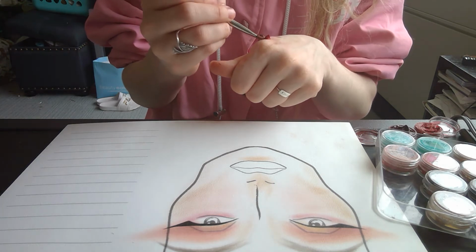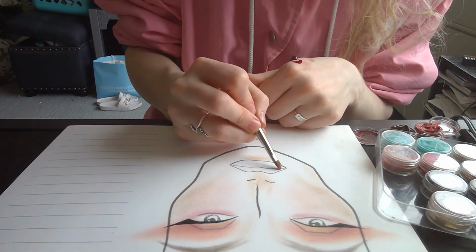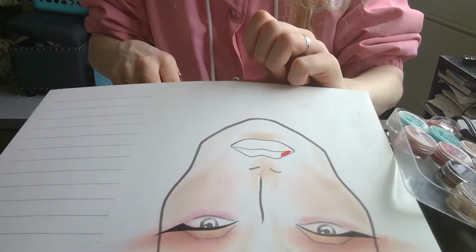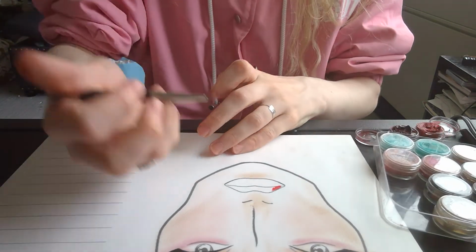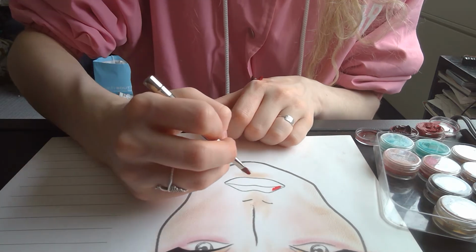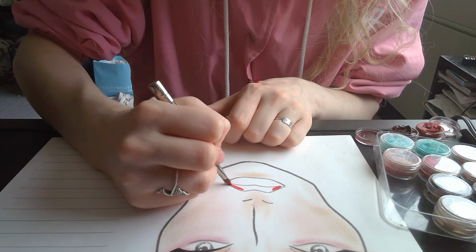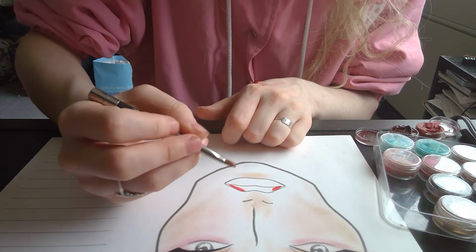And now we're going to put the red around the lips, and be very, very careful because this is the one you cannot wipe off. So be very, very careful when doing your lips.